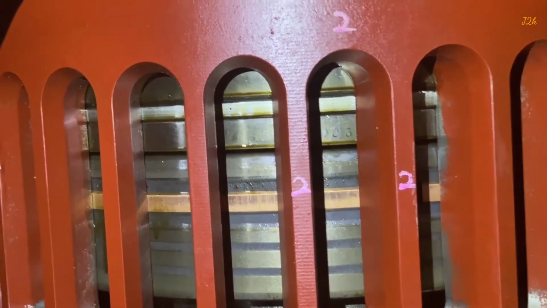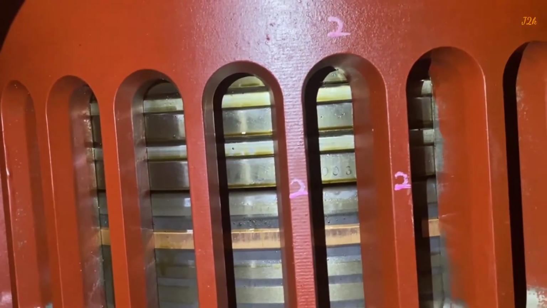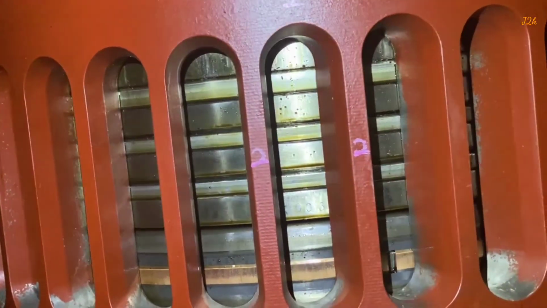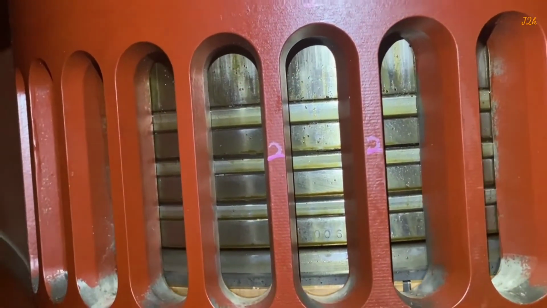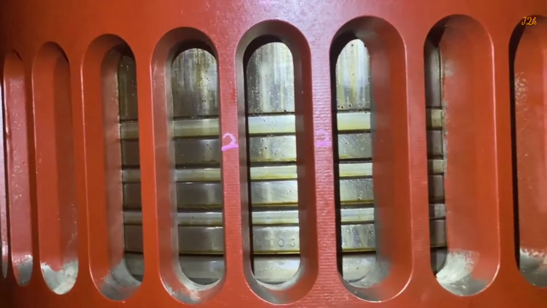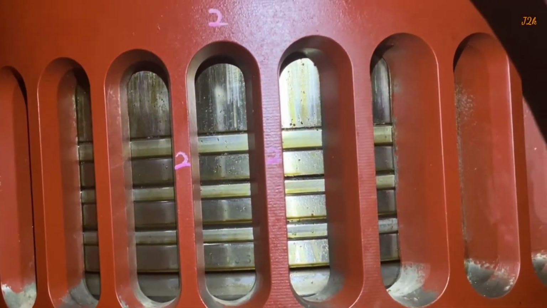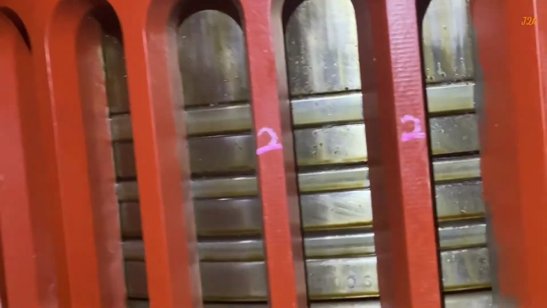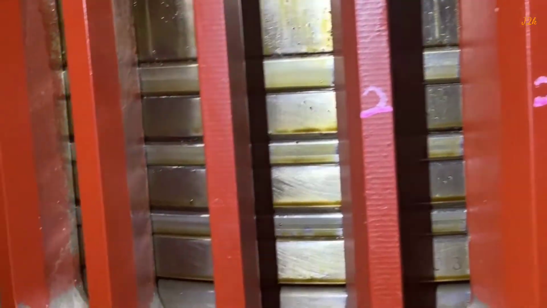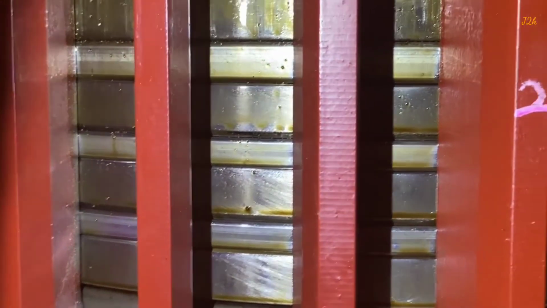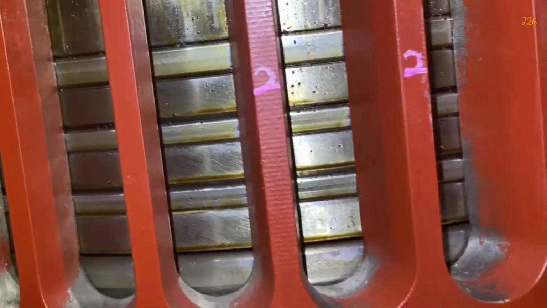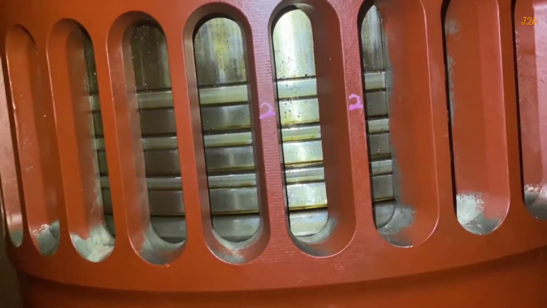This is for cylinder number 2. So we have to check also the same thing as for cylinder number 1, the condition of the piston ring, and you have to clean thoroughly so that you can check properly the piston ring, any scratches, carbon deposit of the piston ring group.